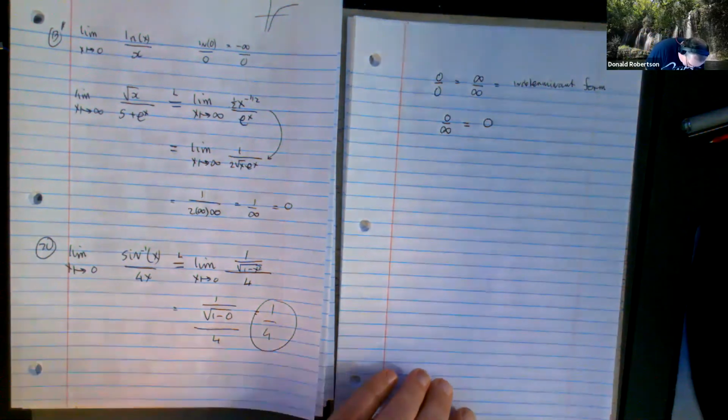Agreed? 5 over infinity is 0. 2 over infinity is 0. Isn't 0 over infinity really, really 0? Right? It's an extra special version of 0, if you like. But what about this fella?